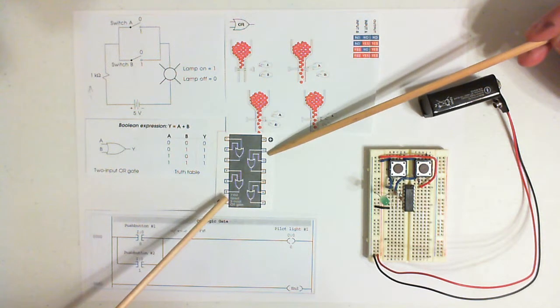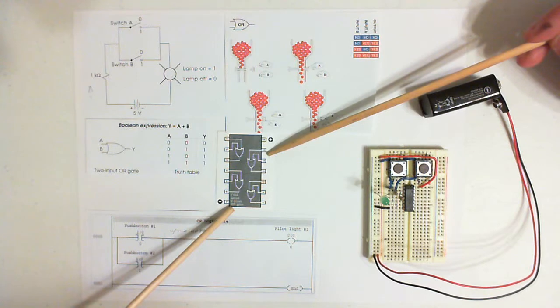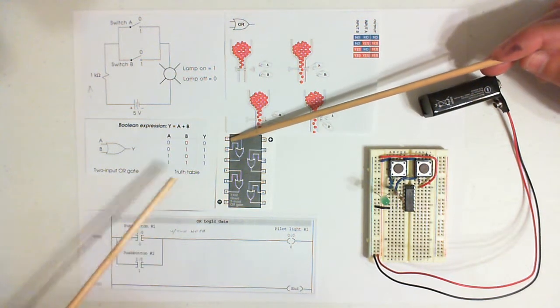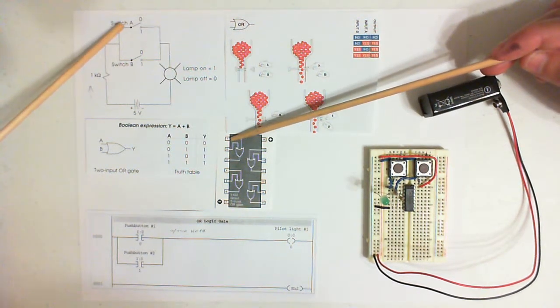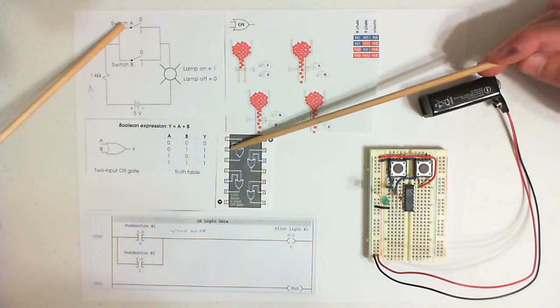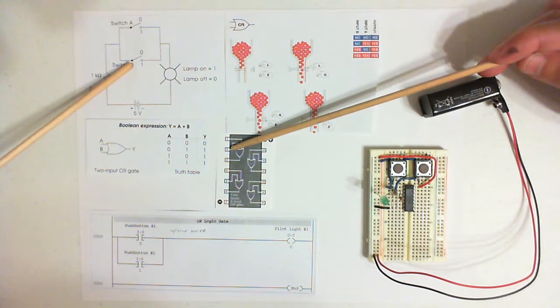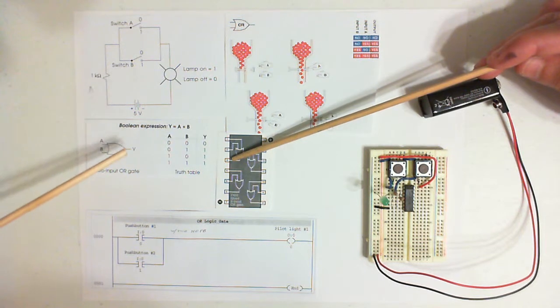This right here is a 7432 quad 2-input OR gate. Pin number 1 would be the A for the A switch. Pin number 2 would be the B switch. Pin number 3 would be the output, like the Y.